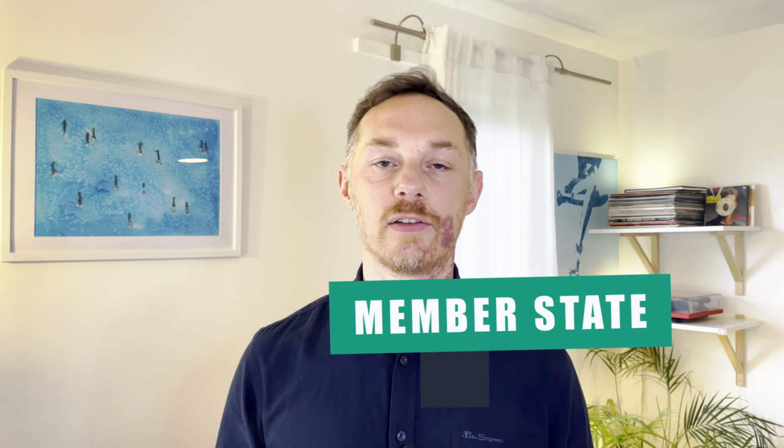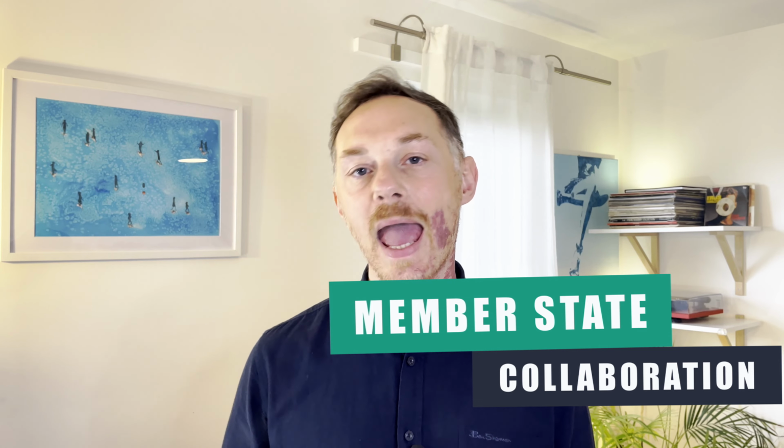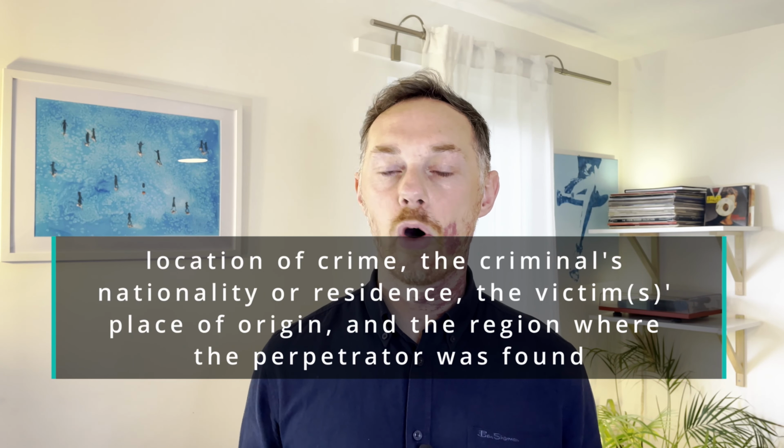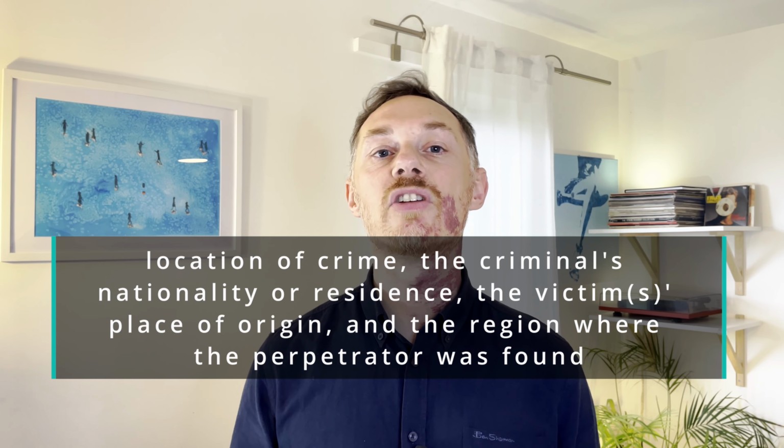The 6th EU Directive encourages member states to work together in prosecuting businesses and people who engage in money laundering activities. Where a money laundering offence occurs under the jurisdiction of several member states, it is expected that all concerned member states must work together in determining which country can legally prosecute the individuals or firms that are under investigation. The directive also lists criteria to be examined when deciding this, such as the location of the crime, the criminal's nationality or residence, the victim's place of origin, and the region where the perpetrator was discovered.